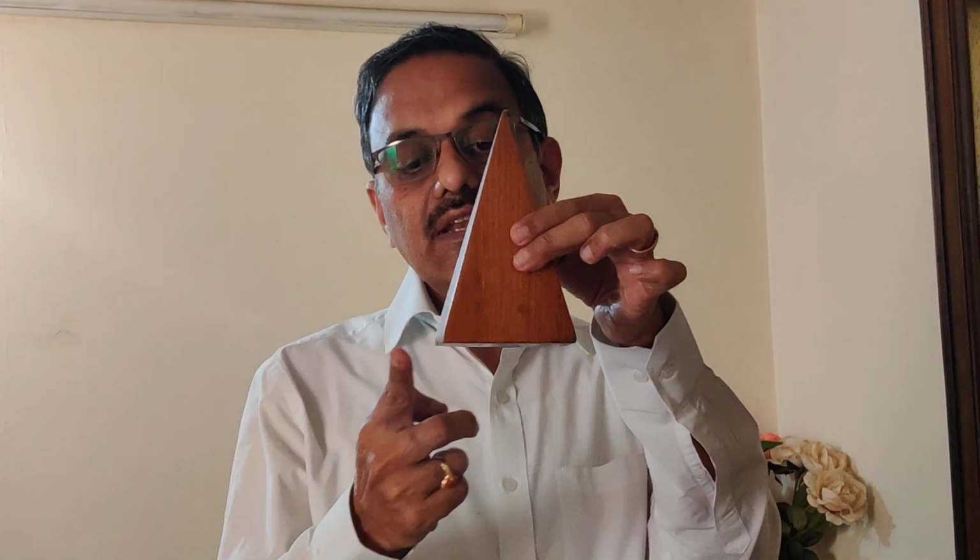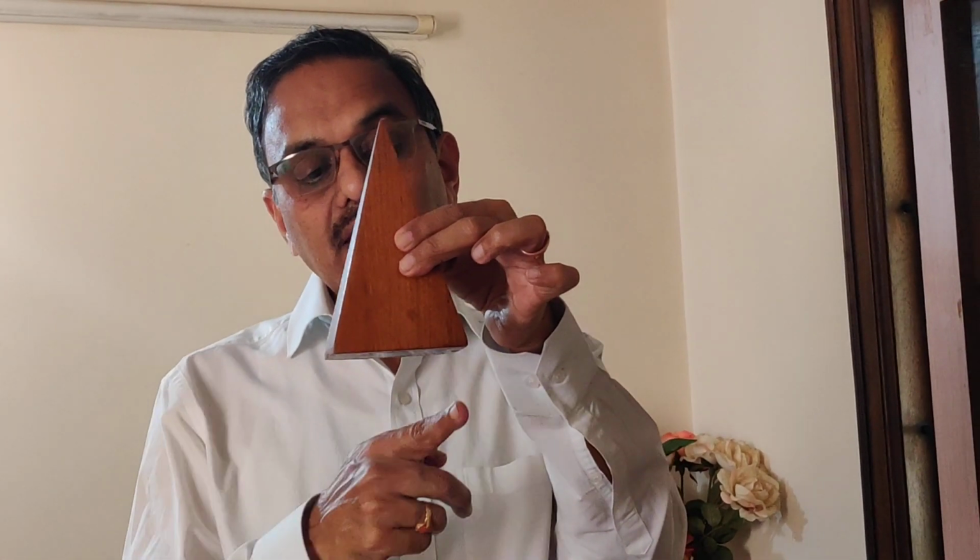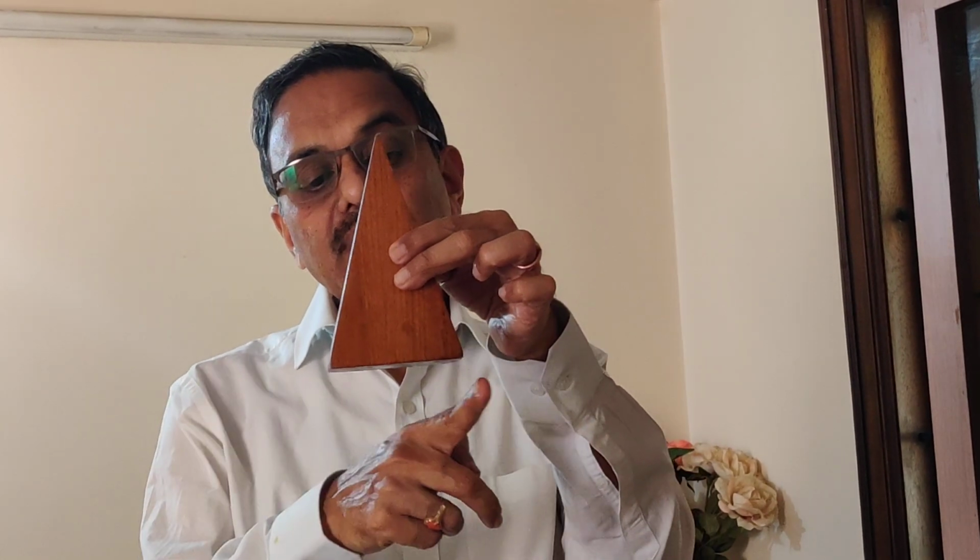Then the base itself, ABCD. You don't have any top face here, it's only the base, so we don't call it A1, B1, C1, D1 here. It is just ABCD. If it is a triangular pyramid, it is just ABC. If it is a pentagonal pyramid, it will be ABCDE and so on.